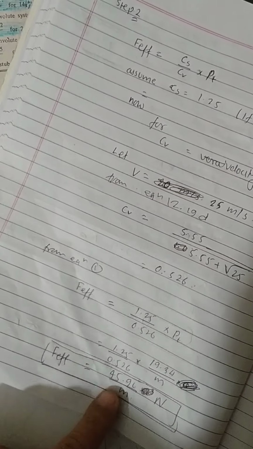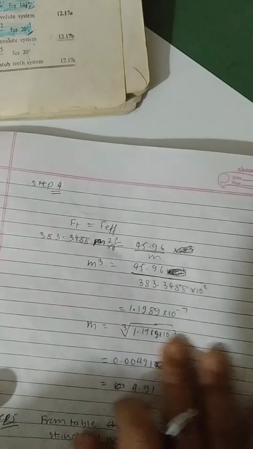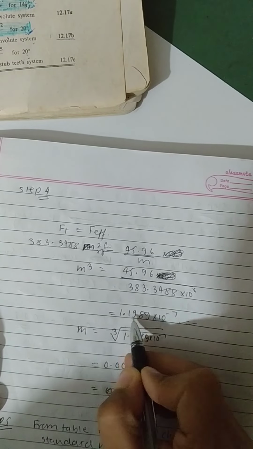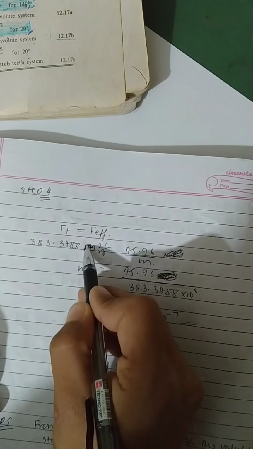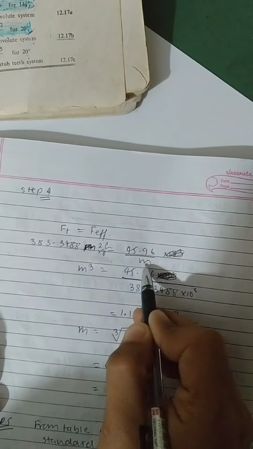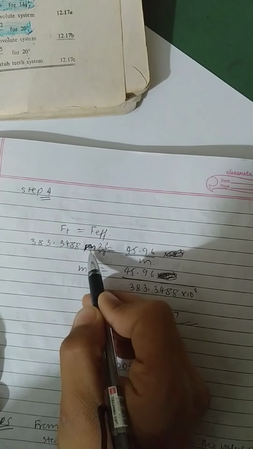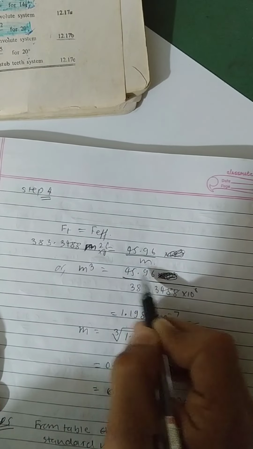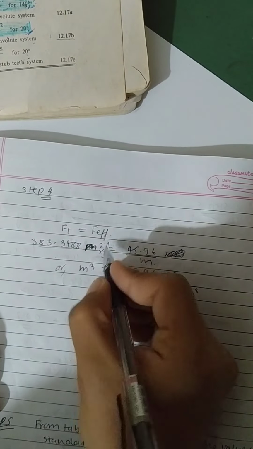Okay guys, this is from step 2. After that we calculate this value. This is m square and this is m. This m will go here and it becomes m cube equal to 45.96 divided by this quantity into 10 to the power 6.